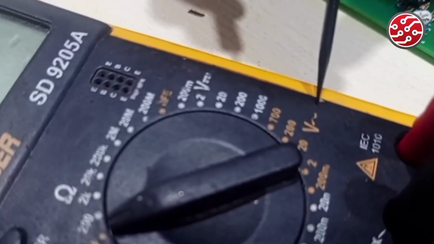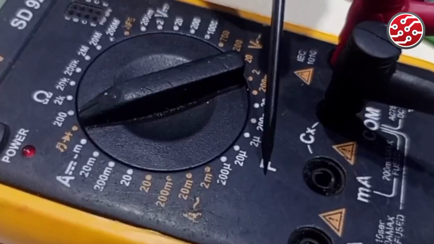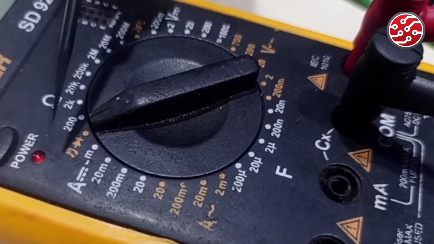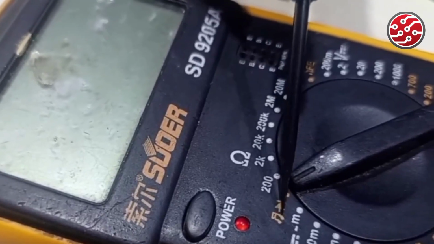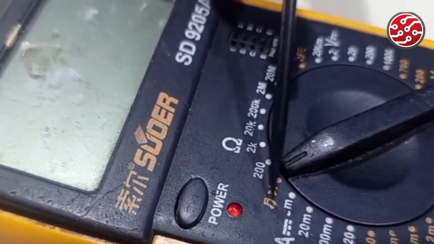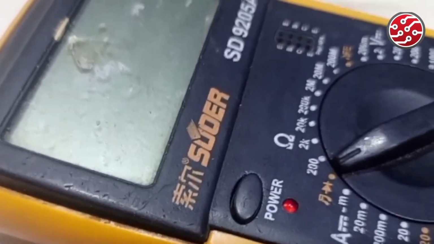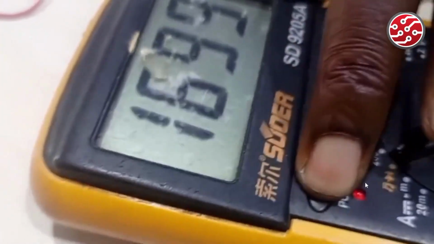The next one you see is the voltage line. The DC comes first before the AC. And the next one you see there is capacitance. Mark you, I don't buy a meter without capacitance and frequency reading. Okay, you see that diode symbol for reading diodes and for reading continuity. That yellow something you see here. So let me turn it on.